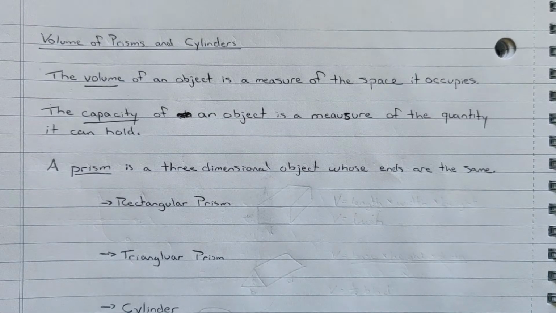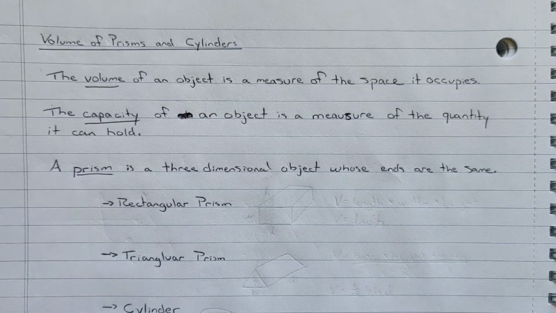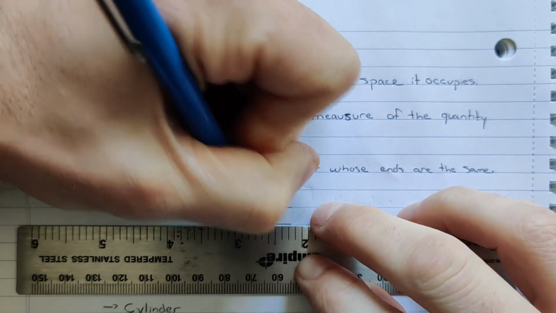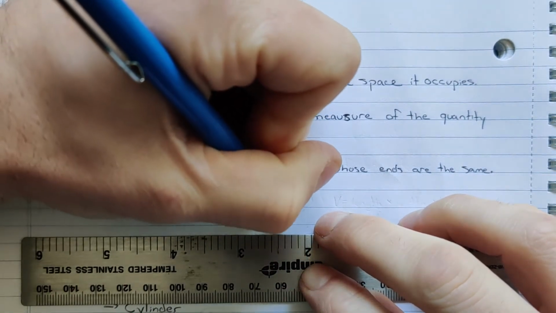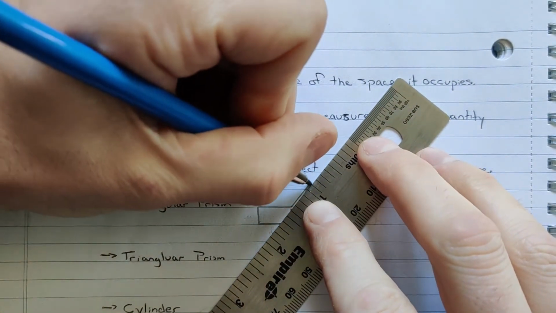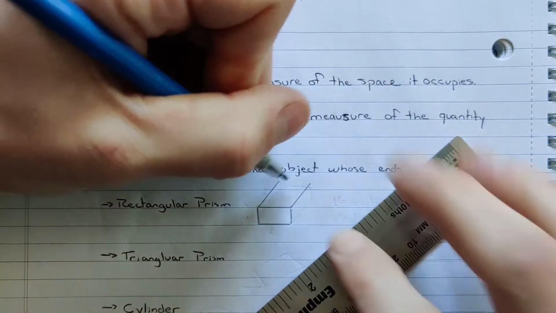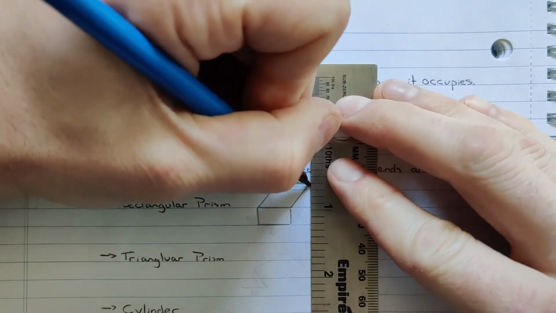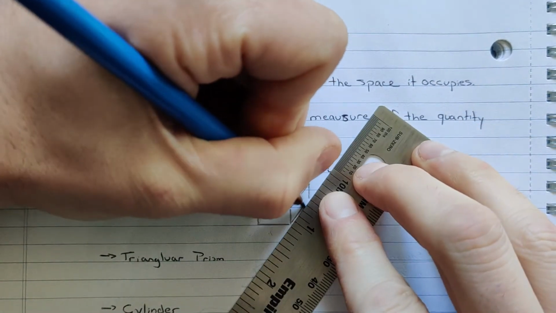Now, there's a couple of little definitions here. We're looking at prisms today in this video, and a prism is a three-dimensional object whose ends are the same. In the case of something like a rectangular prism, I'm going to have a rectangle as my face, and then if I extend these back, it looks something like that.